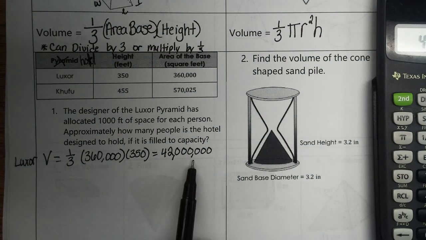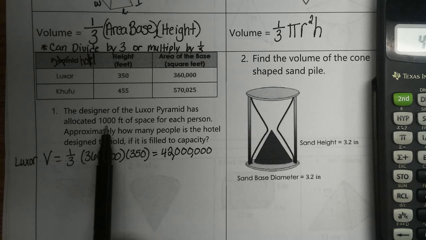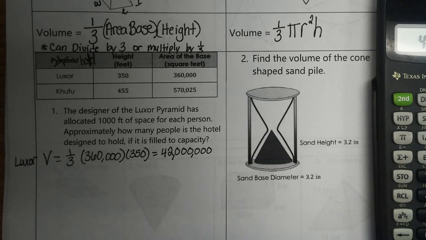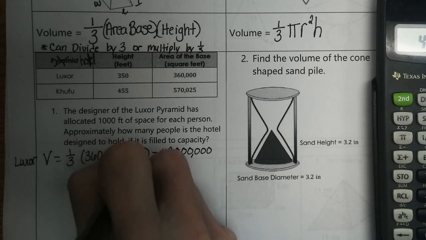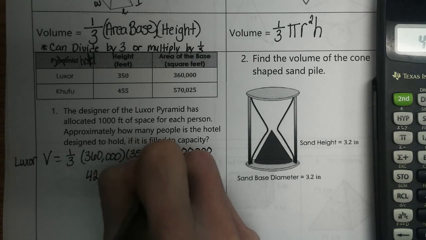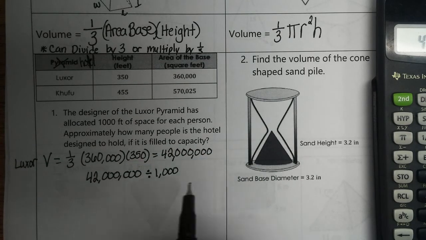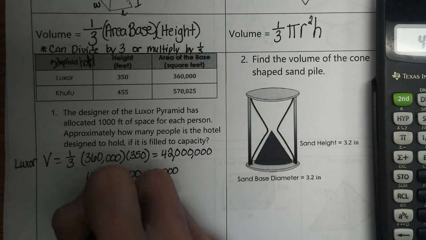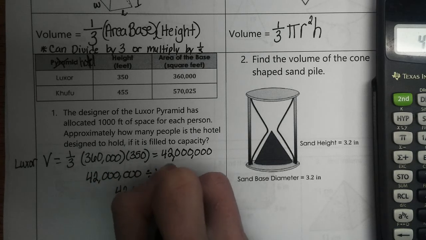That is how much space the whole thing is. They need 1,000 feet per person. So I take 42 million, divide it by 1,000 feet per person, and that's going to knock out all those zeros, and we get 42,000 people can fit there.